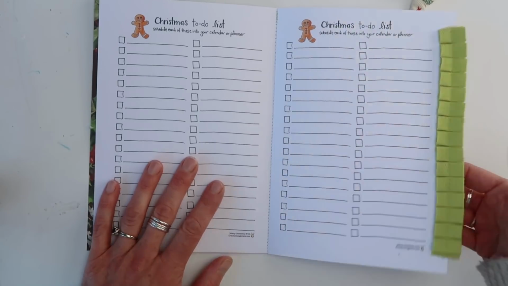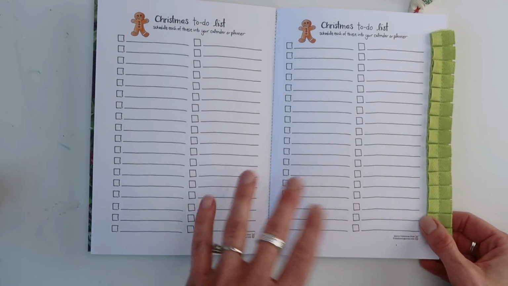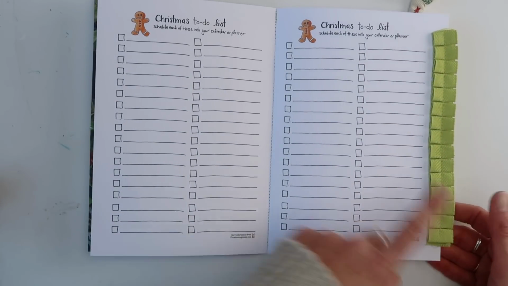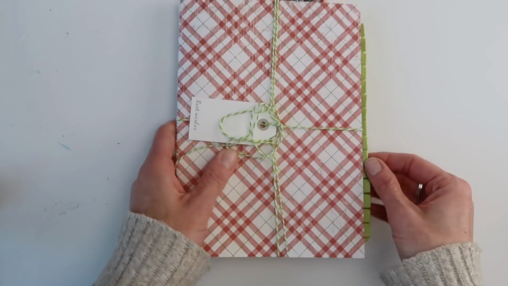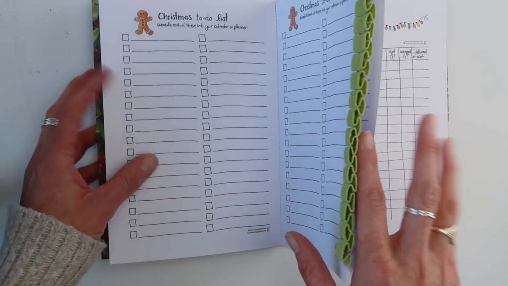Then we have the to-do list, and I have 4 pages of these. I usually don't fill out the whole thing, so it probably was a mistake, but that's okay. I think I'm busier than I actually am. And I put a piece of trim on the edge so that when it's closed in my traveler's notebook, it's really easy to find, because this is the page I use the most.